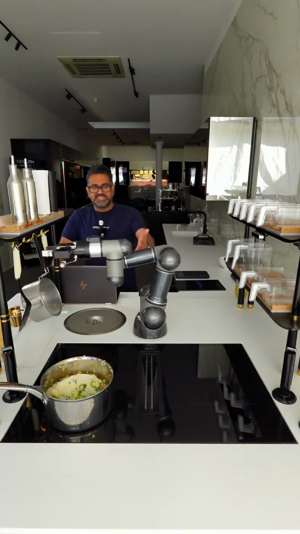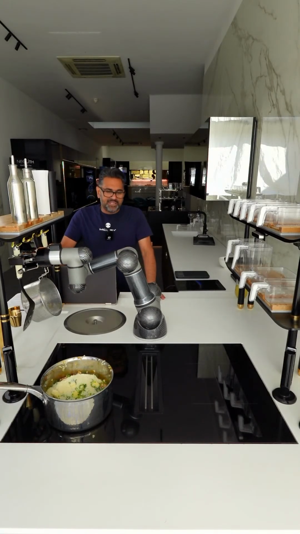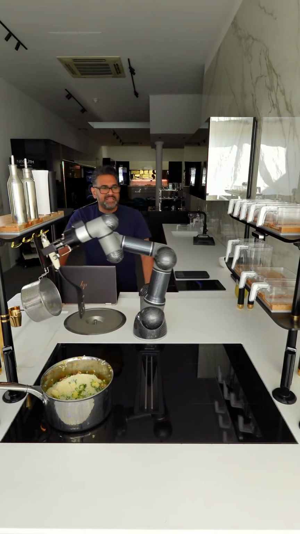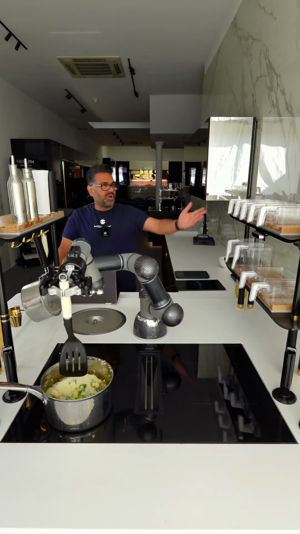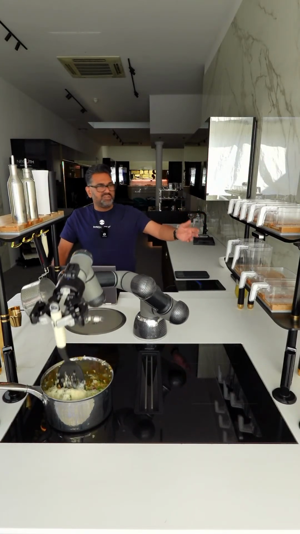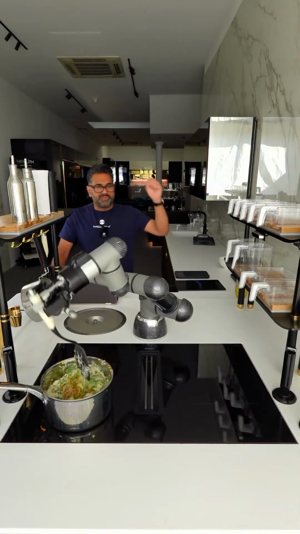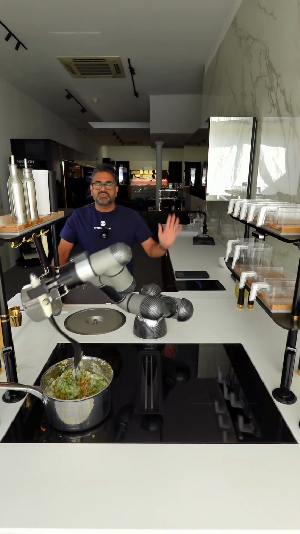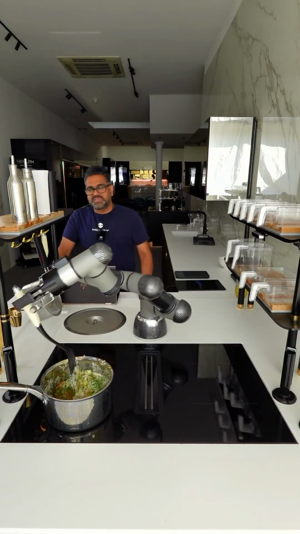But the beauty of this is 24/7. You can activate this any time of the day. If you've already got the ingredients prepped in the fridge, you just simply take them out, put them on the shelf and just press play. That's it, that's all you do. And you just wait for the recipe to be cooked.